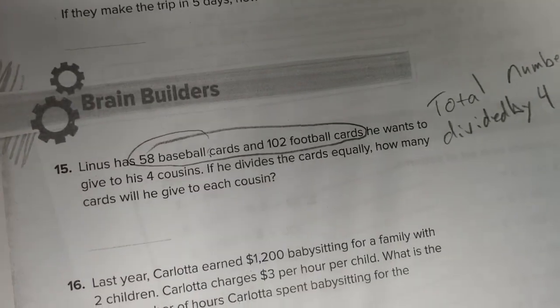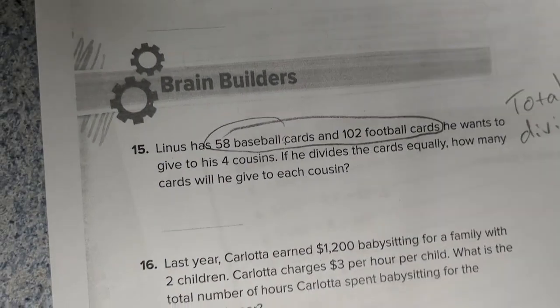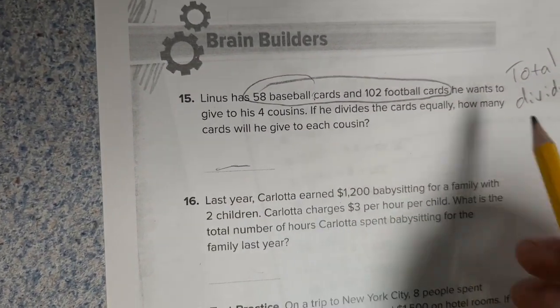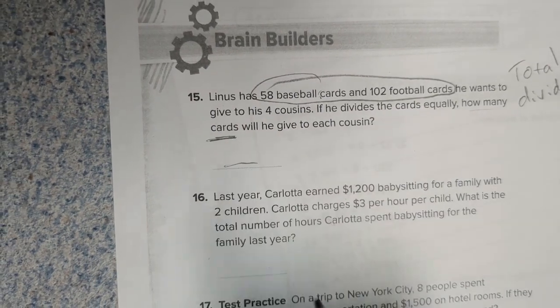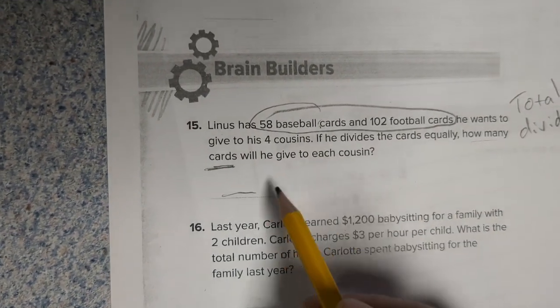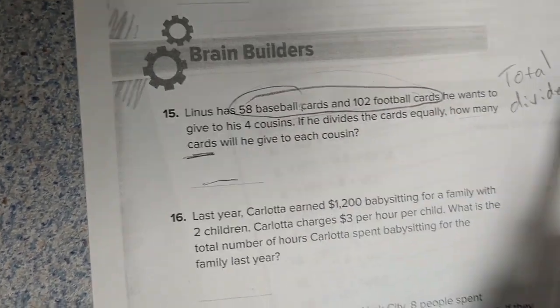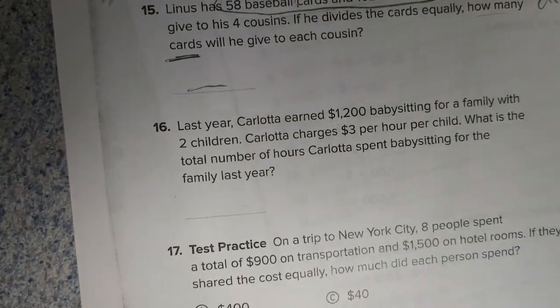So it's a tricky one because you've got 2 steps. Also, then how are you going to label it? You're going to have a number, and it's going to be how many cards, okay? So a certain number of cards. So figure out how many cards he has altogether, divide by 4 to solve.